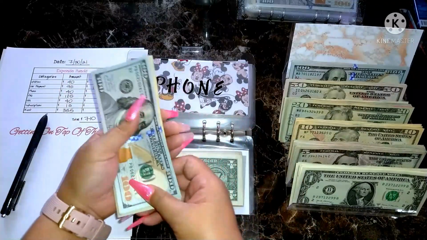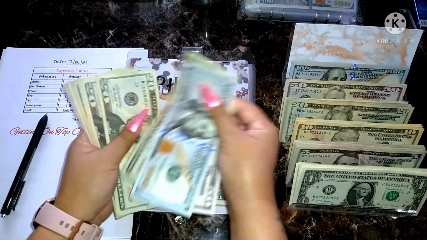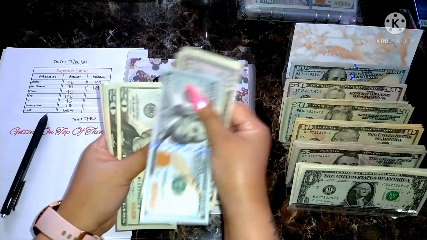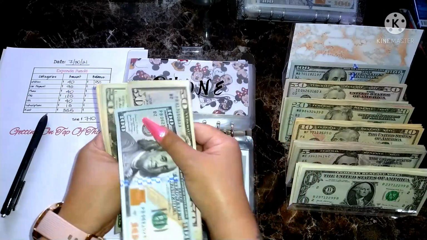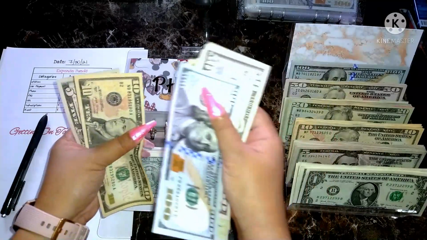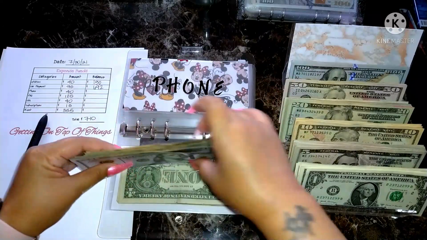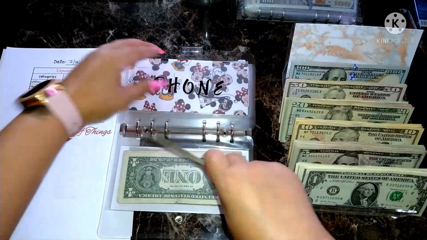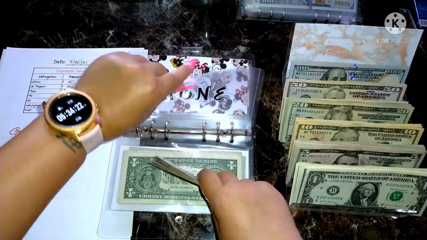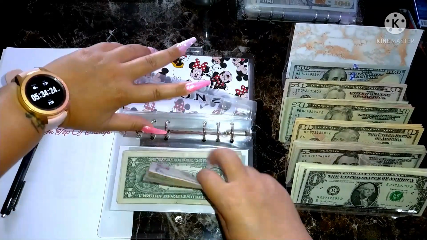So my phone bill now has 150, 170, 190, 210, 230, 250, 270, 290, 310, 330, 350, 370, 380, 390, $405. So I'm like a good month and a half ahead, possibly 2 months. $405.